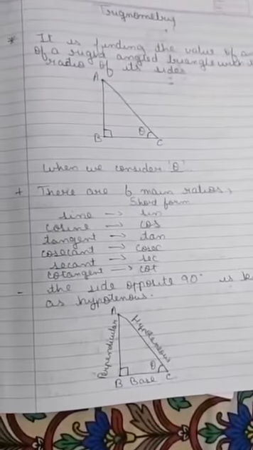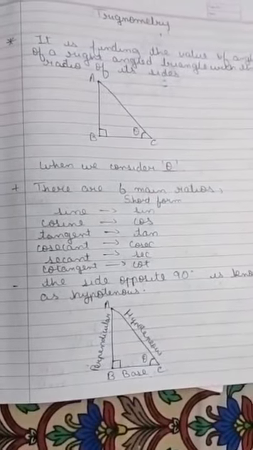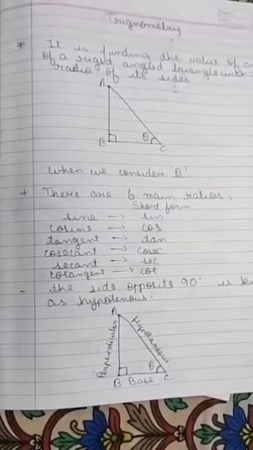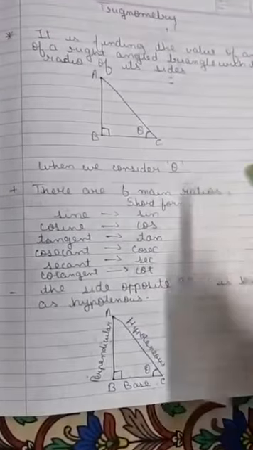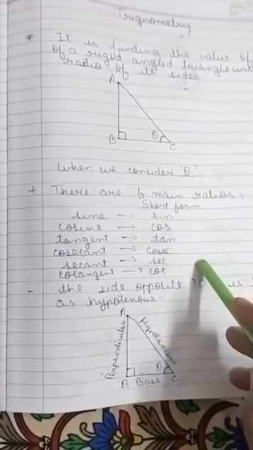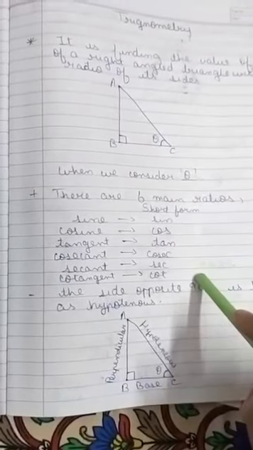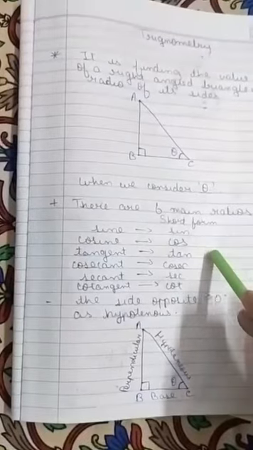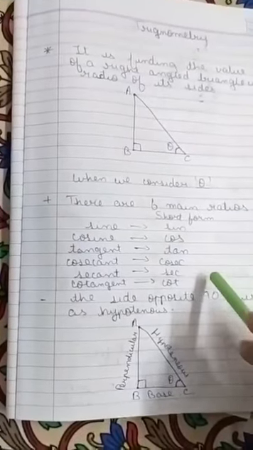Now there are 6 main ratios of sides which we use to find out the angle. Those 6 ratios are sine, cosine, tangent, cosecant, secant and cotangent. Their short forms are sin, cos, tan, cosec, sec and cot.